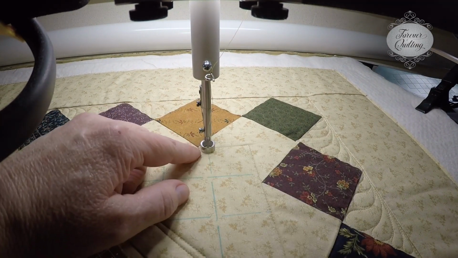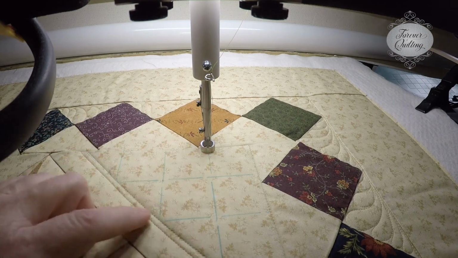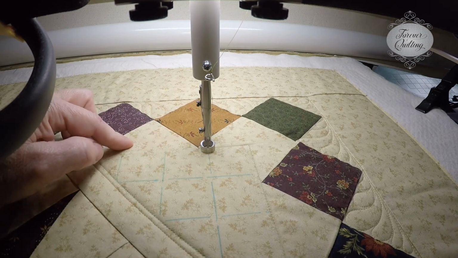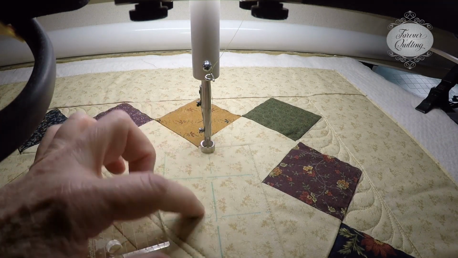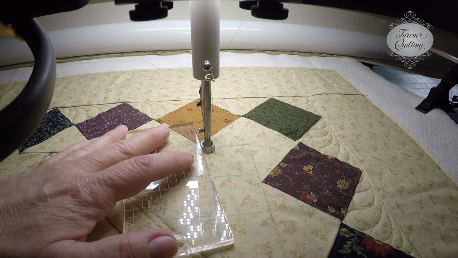I'm not going to come around to this space again. I mean, technically I will when I do the feather, but since I'm doing the ruler work right now, I'm going to go ahead and add in the grid design inside of this corner.